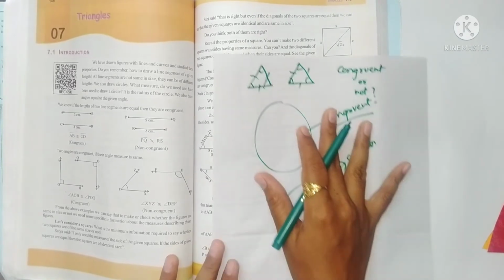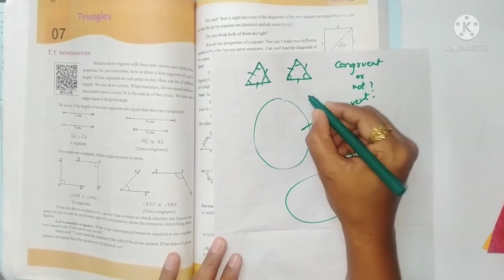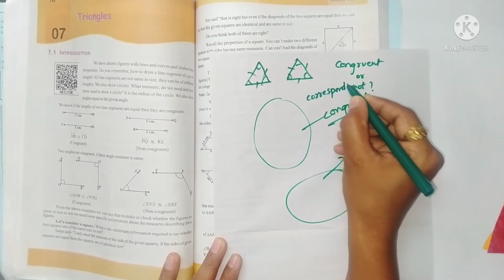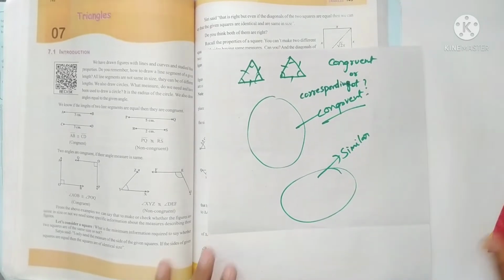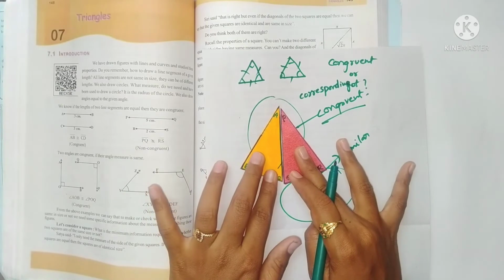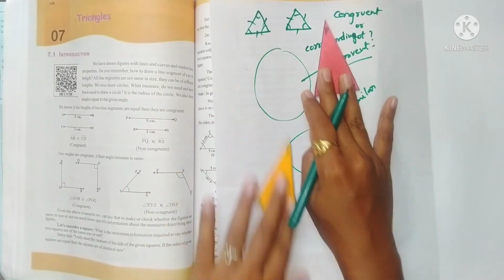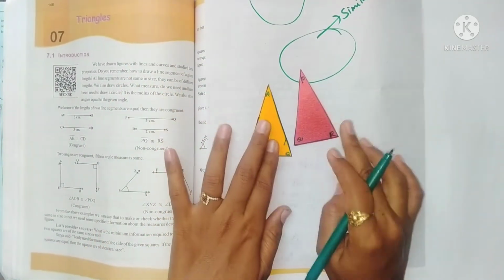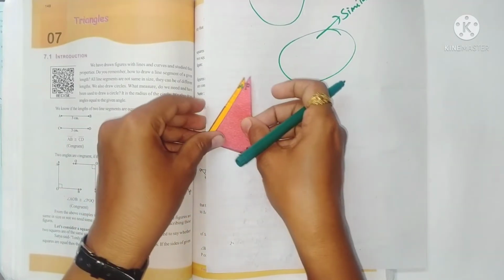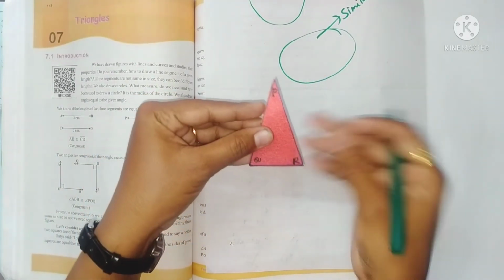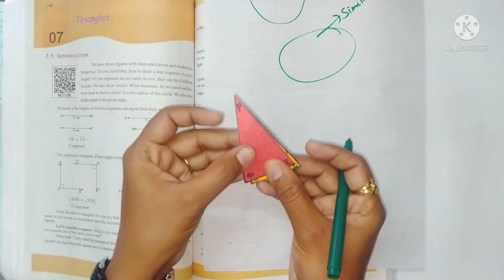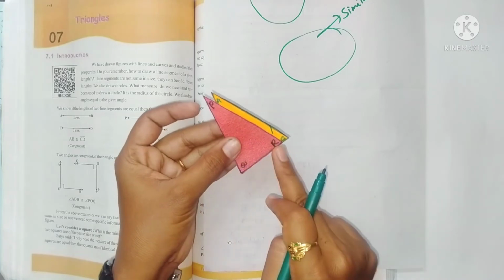Okay, and here another word will come, that is corresponding. What is this? Corresponding. Observe these 2 triangles here. In this triangle, if we put one on another, what is the corresponding side of QR? It is BC. And what is the corresponding side of PR?